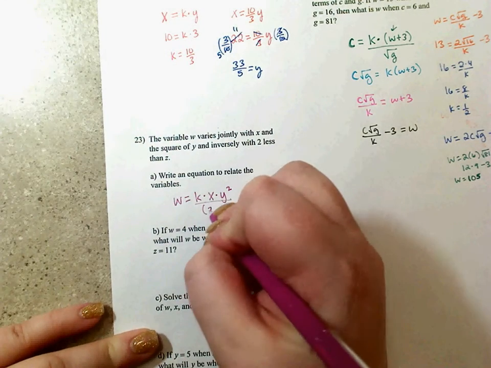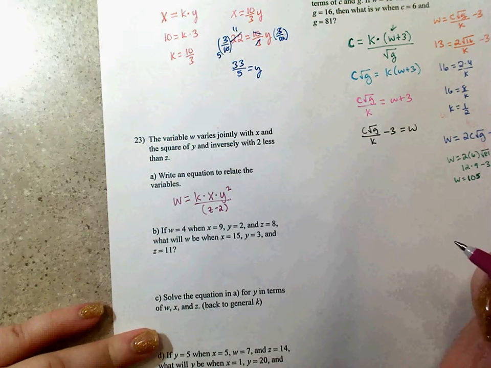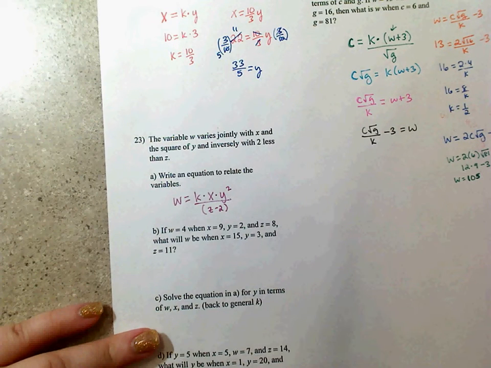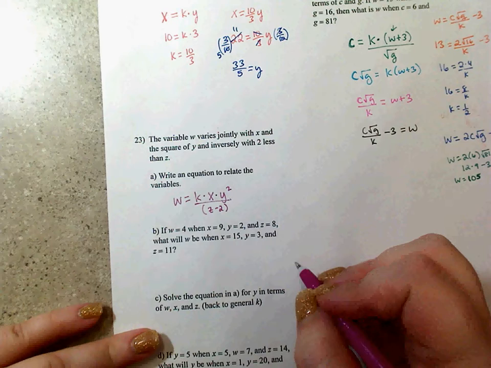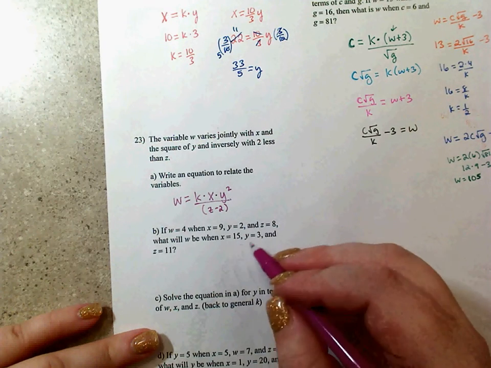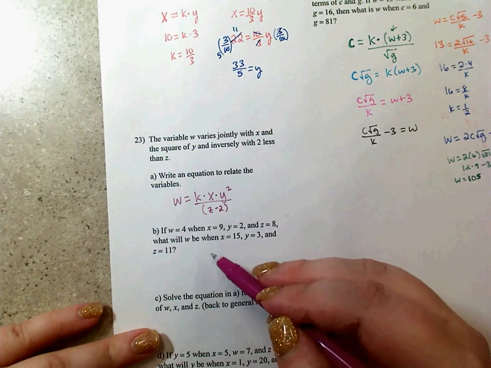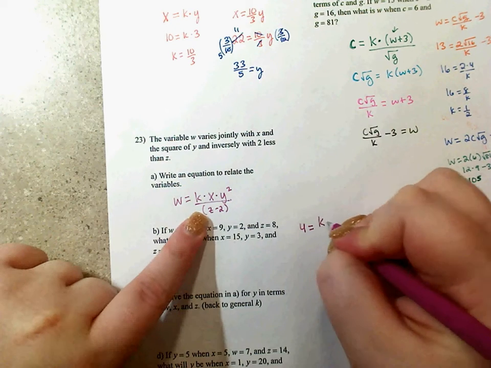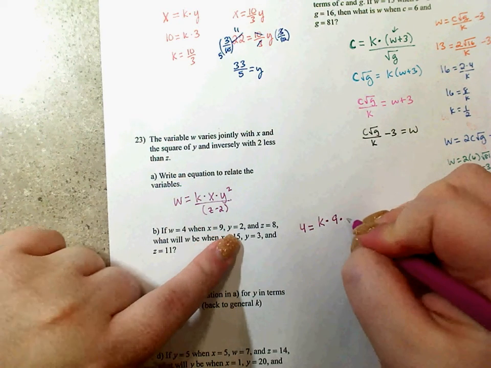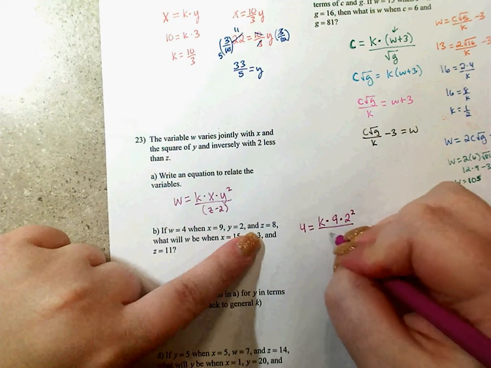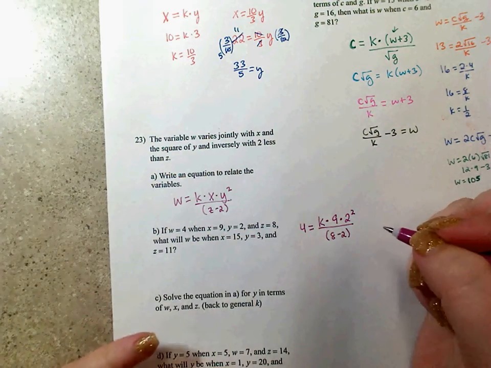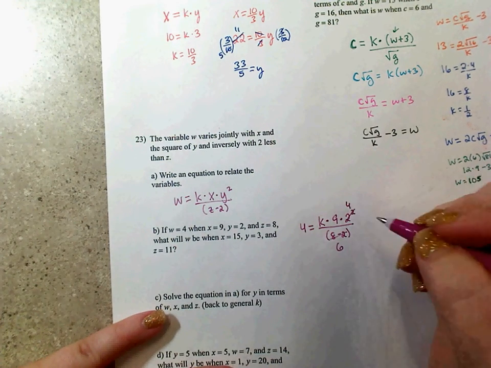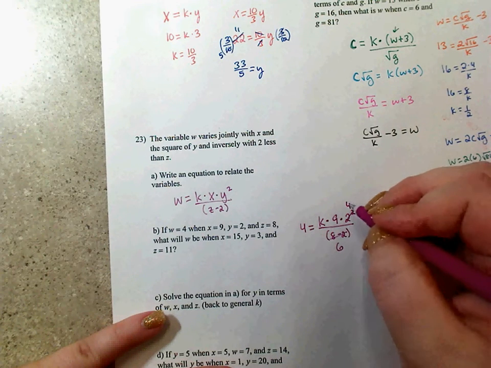If w equals 4 when x equals 9, y equals 2, and z equals 8, so that means we want to solve for k using the first part and then solve for w once we know k. Okay, so let's solve for k using that. 9 and 6 can simplify, or you can think 36 divided by 6 is 6, so I've got 4 equals k times 6.